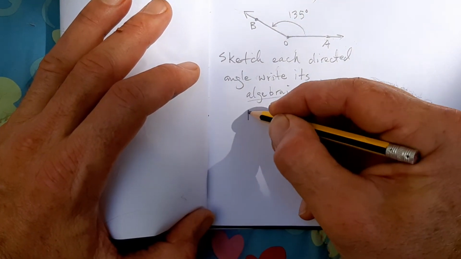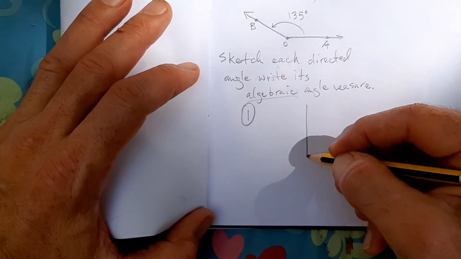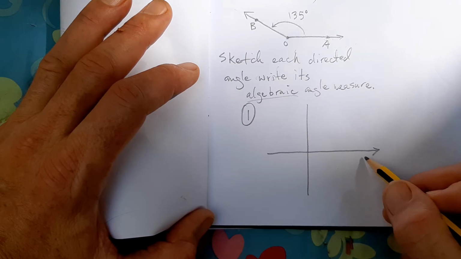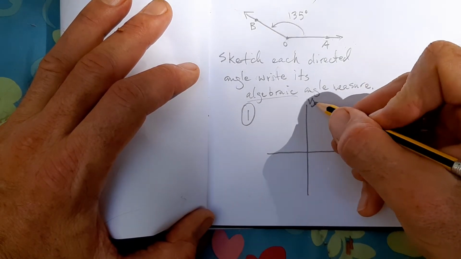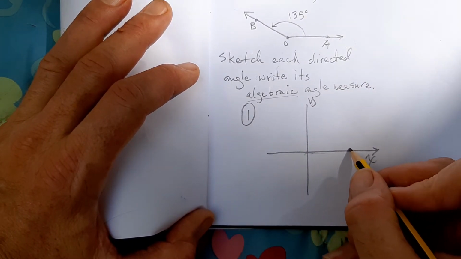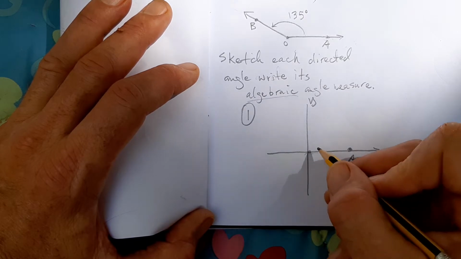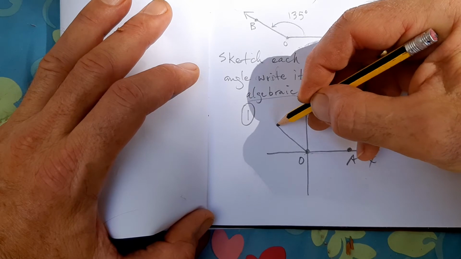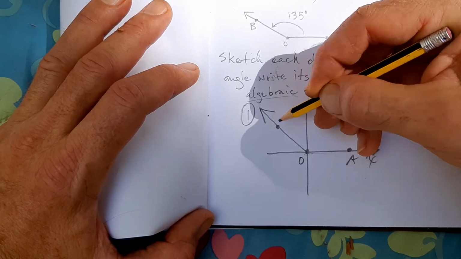I'm going to draw a little axis, right? We're going to be using this a ton in this whole little unit here. So there's the x-axis, here's the y-axis. Always start here, and I'll put my same point A. So you're basically just copying what they did. A, O, and then just sketching it, B.